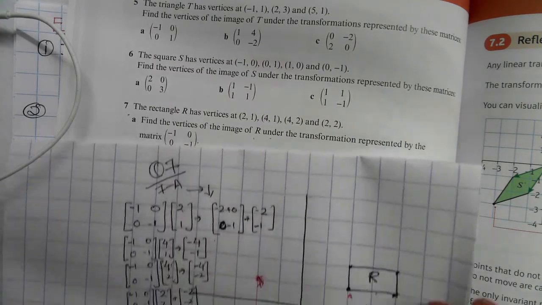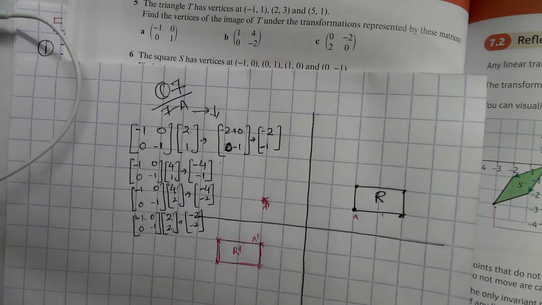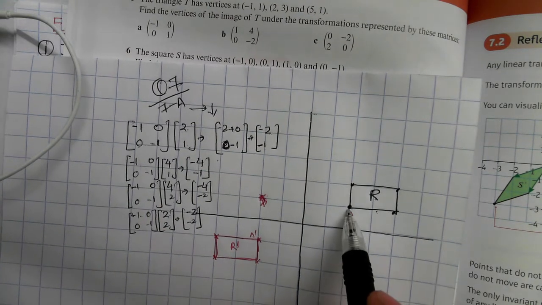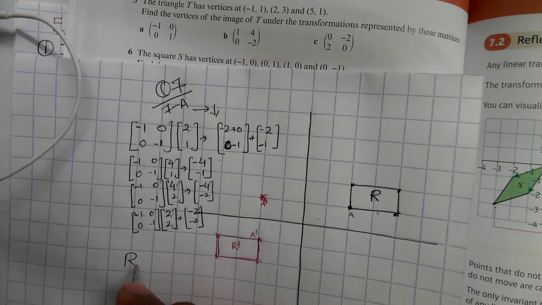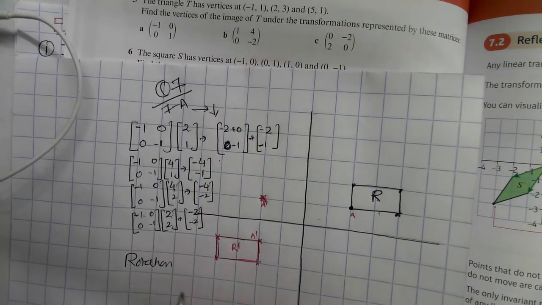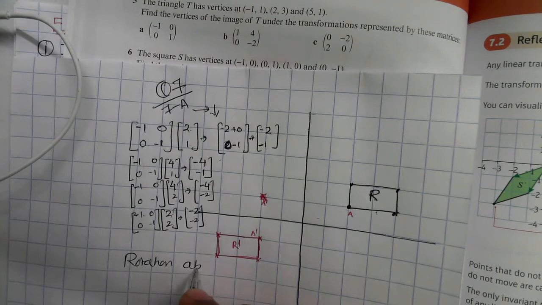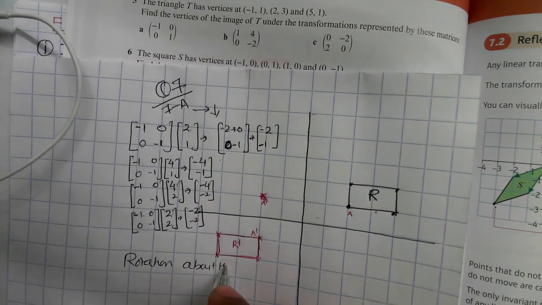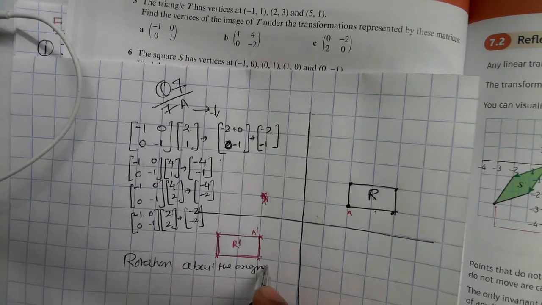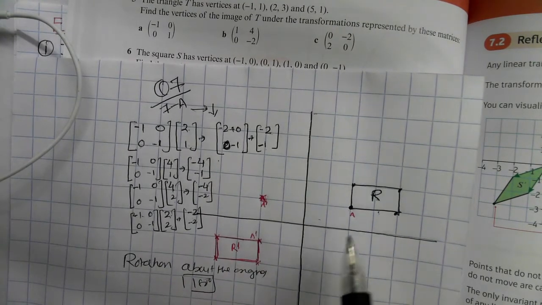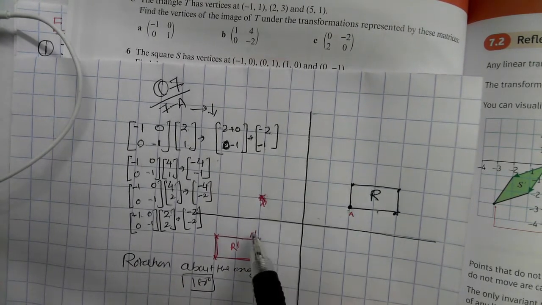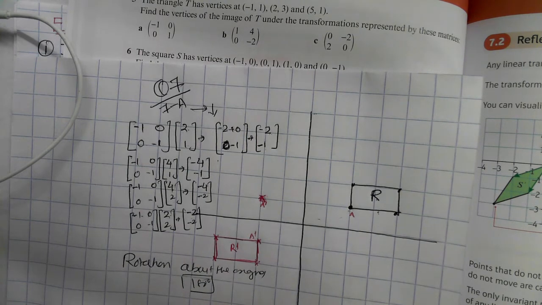into R dash. This is now your common sense of GCSE geometry. What do you think has happened, people? This is a rotation about the origin and it is 180 degrees, whichever direction you take. Sometimes people say enlargement by scale factor -1, which ends up the same thing.